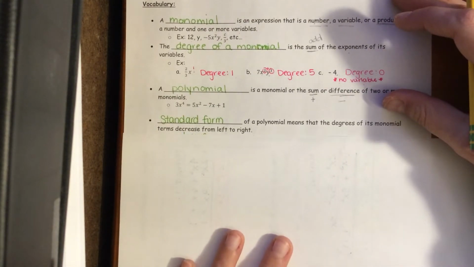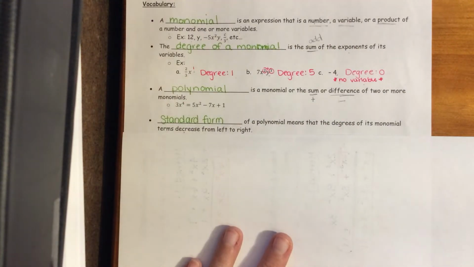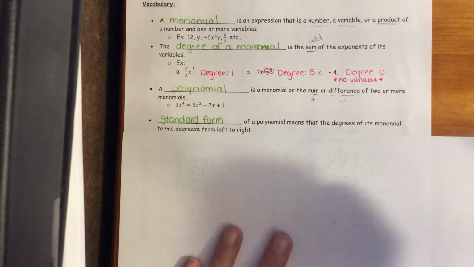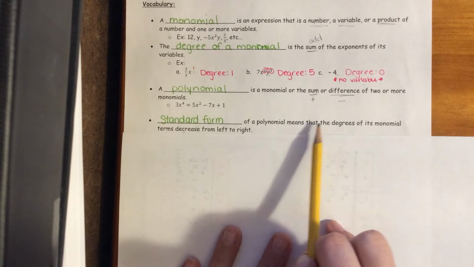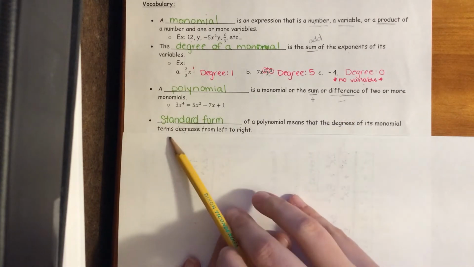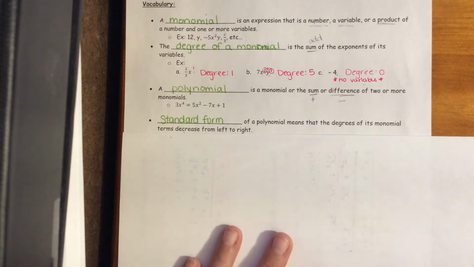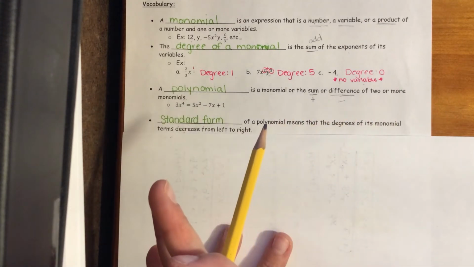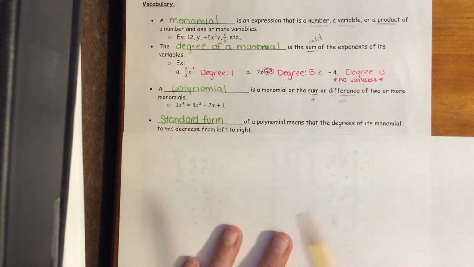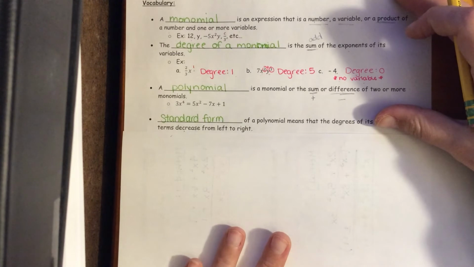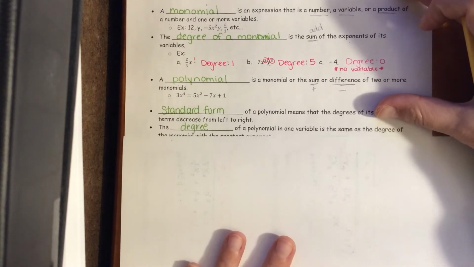Standard form. There are different ways we can write our polynomials, okay? Standard form of a polynomial means that the degrees of its monomial terms decrease from left to right. So you have to start with the highest exponent and work your way down to the lowest exponent. And we'll talk about what that means here in a minute.